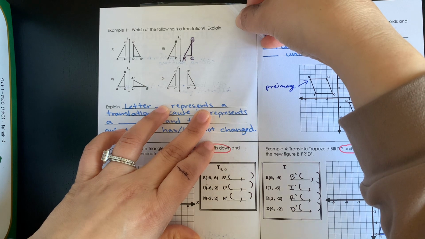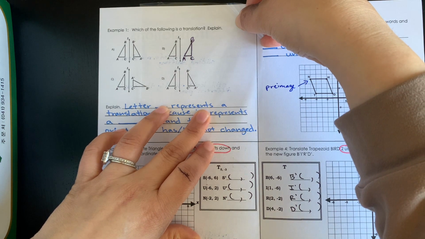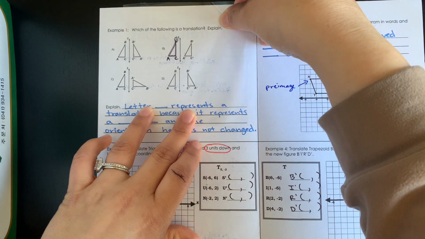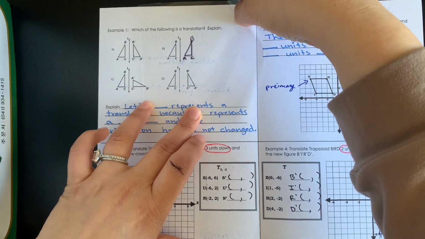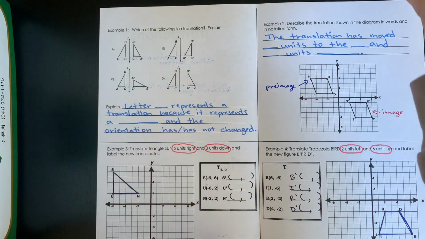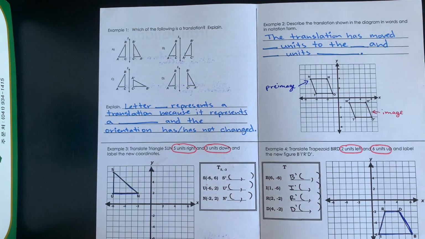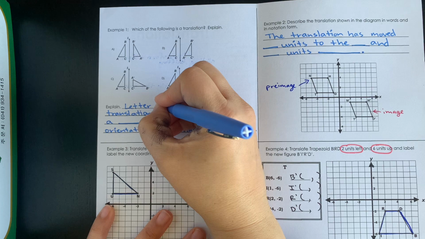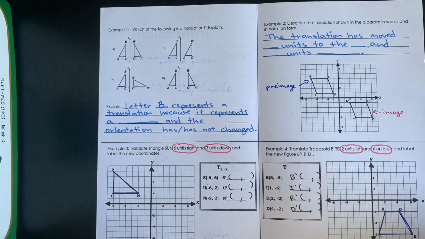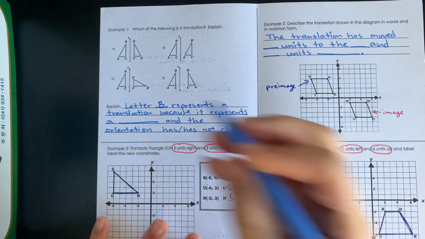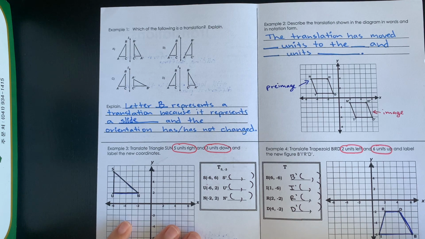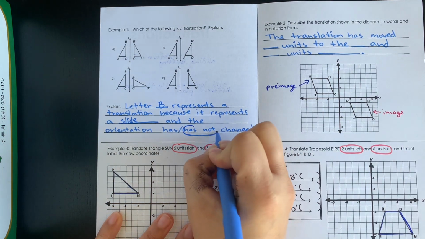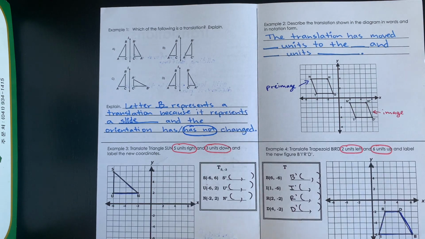Winner, winner, chicken dinner. So option B is a translation, because notice how the orientation has not changed. It hasn't turned, it hasn't twisted, it just slid over to the right. So option B here. Again, I have my little sentence starter. Feel free to pause the video if you want to catch up at any time, but we know that letter B represents a translation because it represents a slide or a shift, and the orientation has not changed. I did not turn in any way. So that's basically what a translation is.